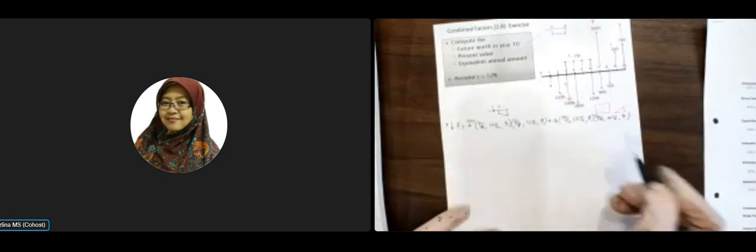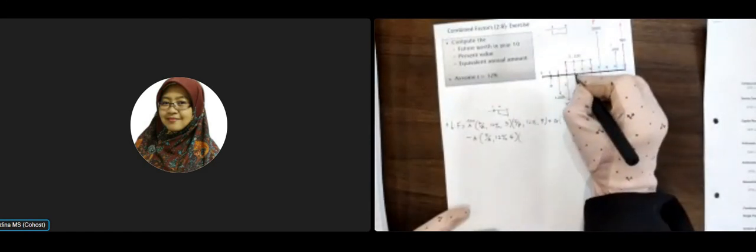Okay. Now go to this part. Assume this one is positive. Okay, now yang atas ni become negative lah. A, F over A, 12%. Okay, 1, 2, 3, 4. So it is 4. Okay, become P here. Okay, 1, 2, 3, 4, 5, 6, 7, 8. It is at 8. F over P. Settle yang ni.